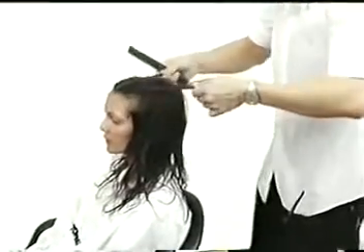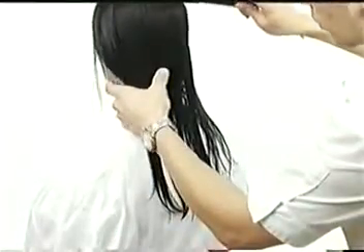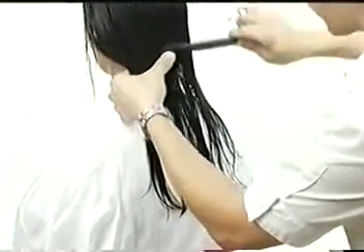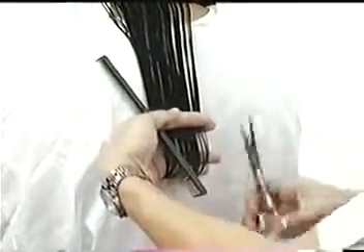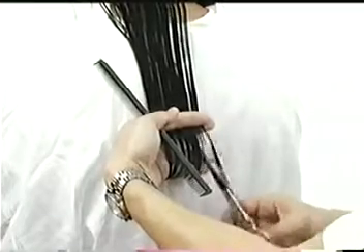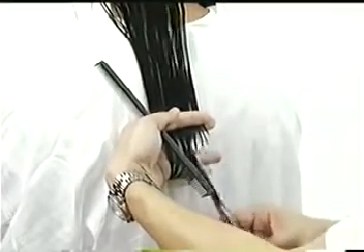Cross-check balance. The perimeter is now detailed, keeping the profile parting in place. The hair in the back is combed to natural fall, elevated to 1 finger's depth, and point cut from the centre out.